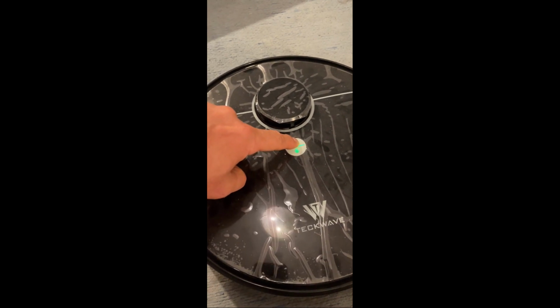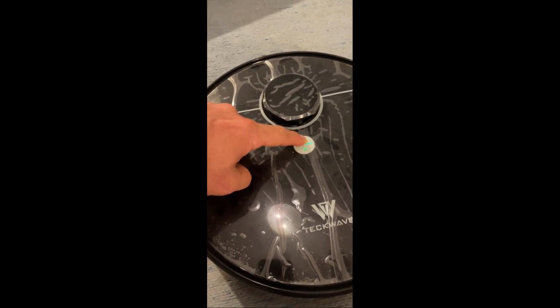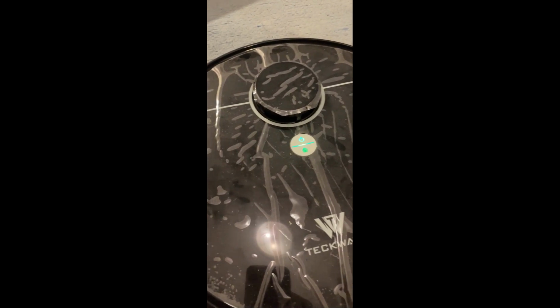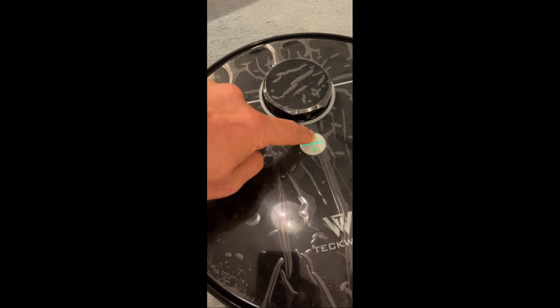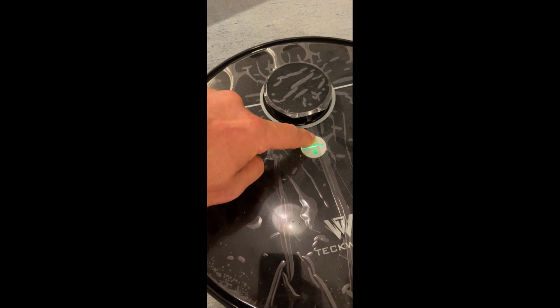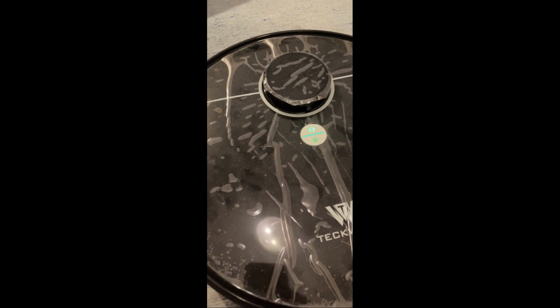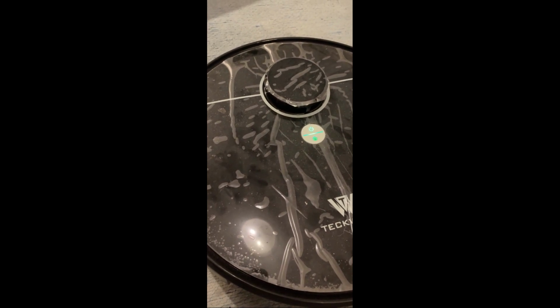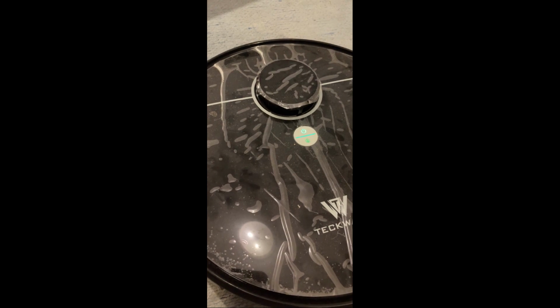The next step is to put the robot in the connectivity mode. You press and hold. In some models, with one press and hold the light blinks slowly, which means the robot has gone into connectivity mode. In some models, you need to press a second time. The first time the light blinks fast, and the second time when it blinks slowly, it means it has gone into the connectivity mode.